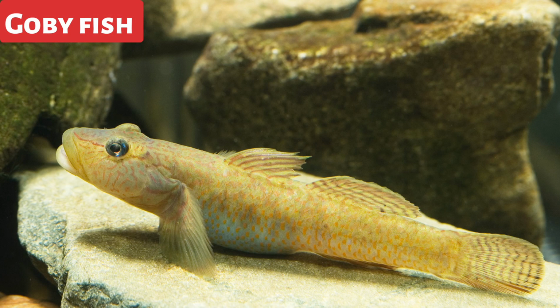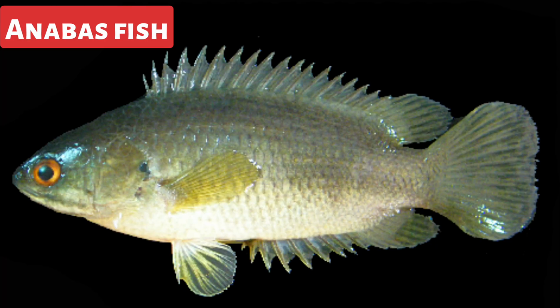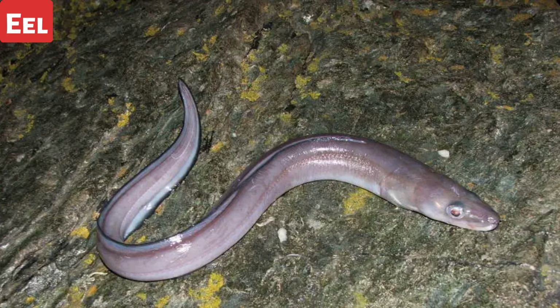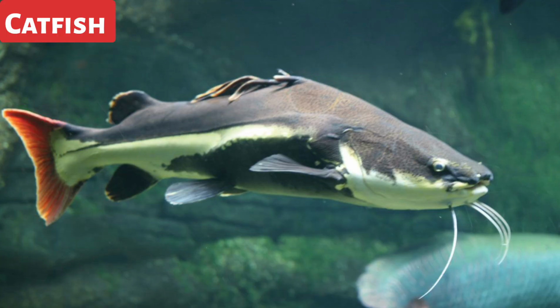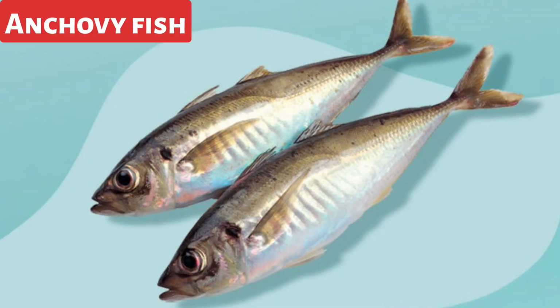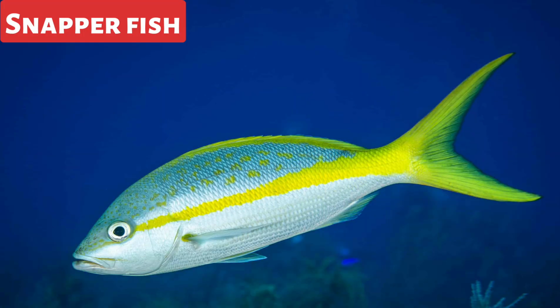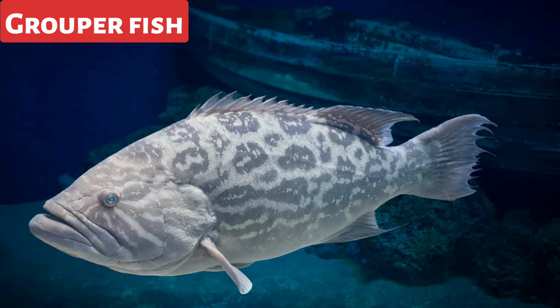This is a Goby fish. This is an Anabas fish. This is an eel. This is a catfish. This is an anchovy fish. This is a snapper fish. This is a grouper fish.